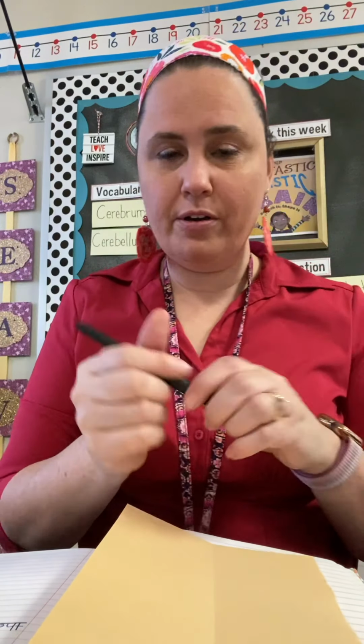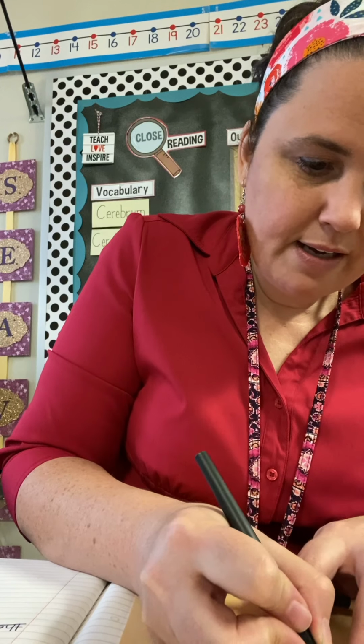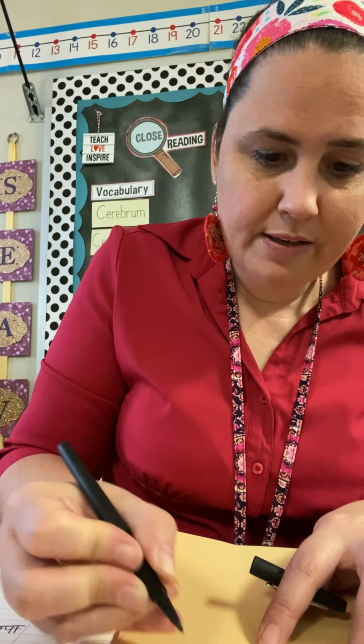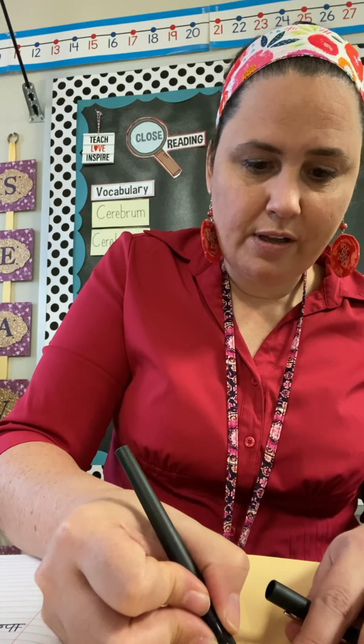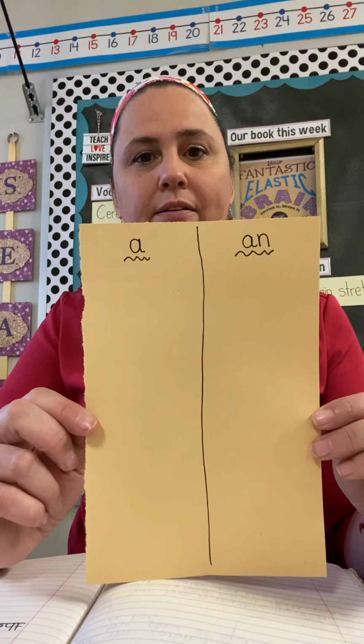So here's my marker. A, an. Squiggly line, squiggly line. If you want to, you can draw a line down the center of your paper. So here we go. I have a and an.